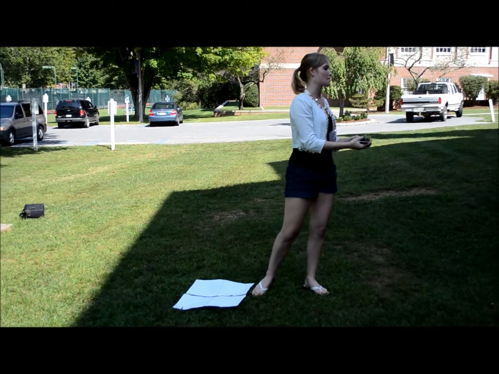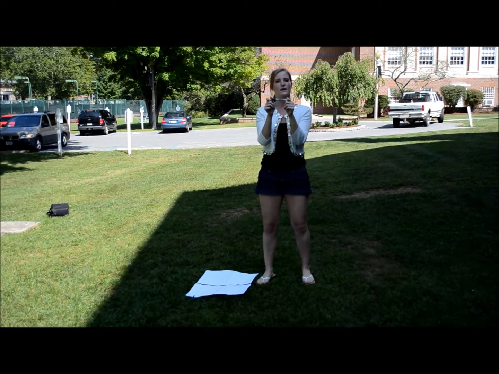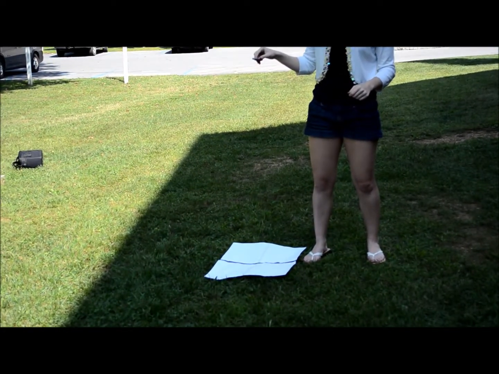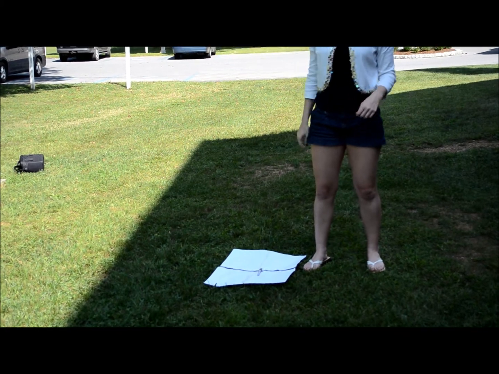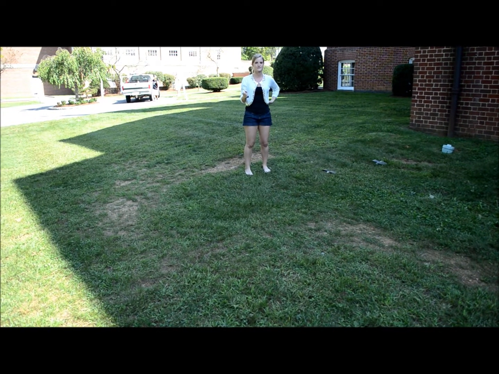And our last object is going to be a Sharpie marker. Still a different mass, but it should land on the black line. And as you can see, it once again landed on the black line. Now, Rachel is going to do the experiment while jogging at a consistent pace.